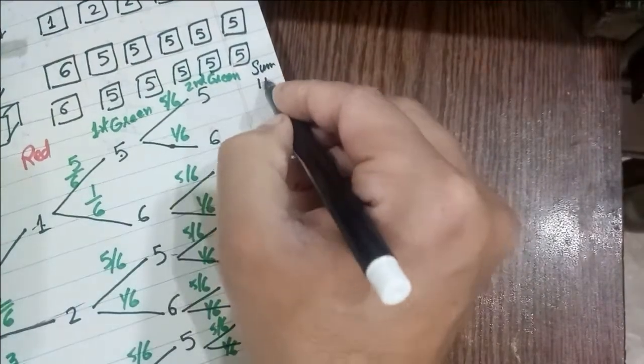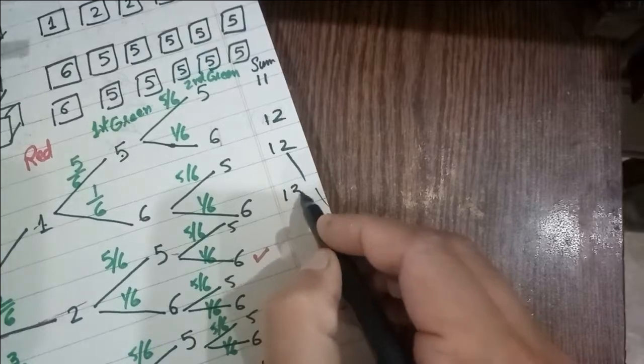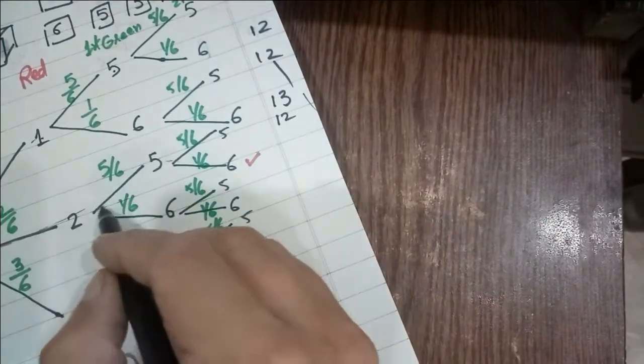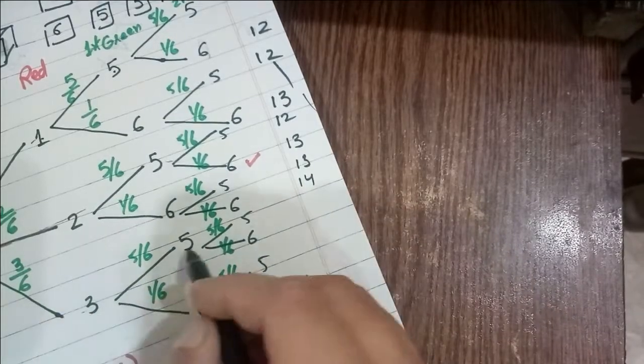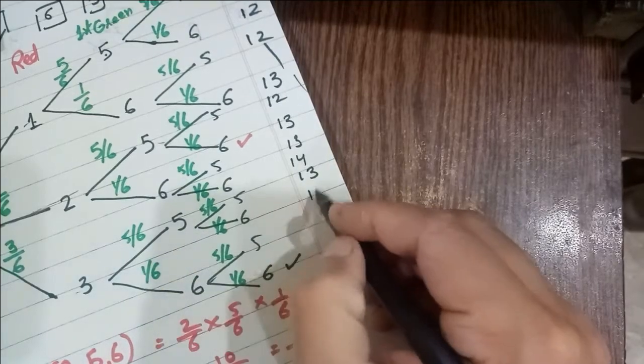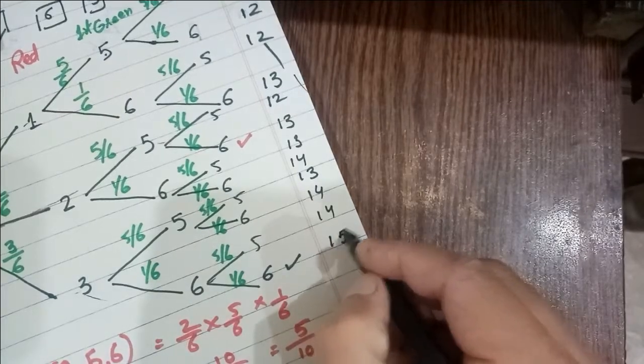So 1 plus 5 plus 6, 6 plus 5, 11 for this branch, 12 for this second branch, 1 6 5 12, 1 6 6 13. 2 5 5 is 12 for this branch, 2 5 6 is 13, then 2 6 5 13, 2 6 6 14, 3 5 5 13, 3 5 6 14, 3 6 5 14, and 3 6 6 15.